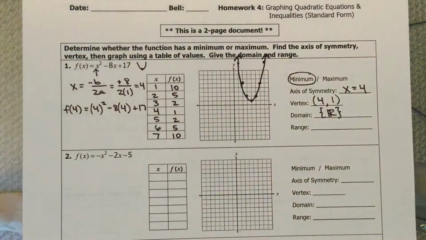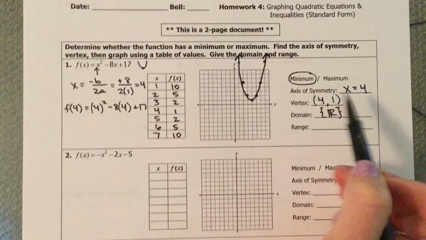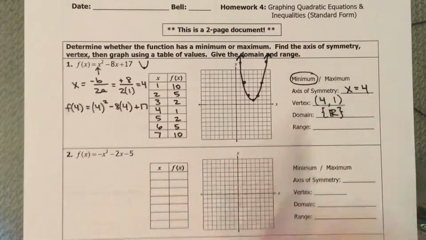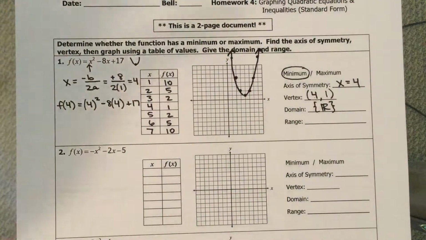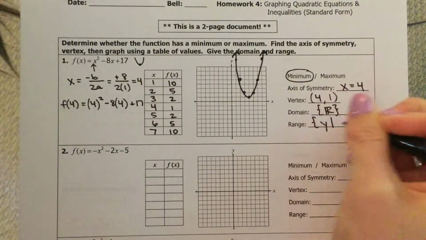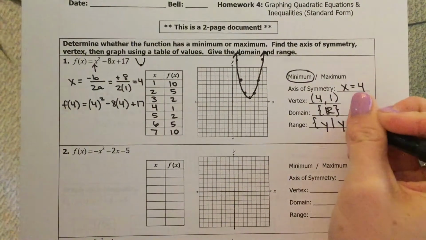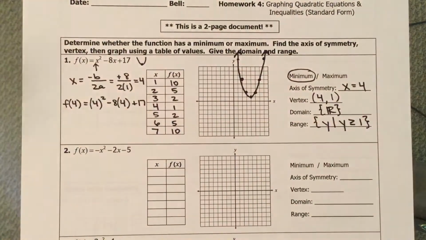All right, and then the range is going to be based on what the vertex value is. So 1 is the minimum y value. If something's the minimum, it means it hits that value and then goes up from there. So for our range, we list out all the y values, and we say the y values are greater than or equal to 1. So 1 was the minimum value, which means the values only go up from there.